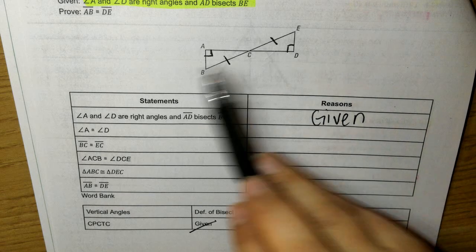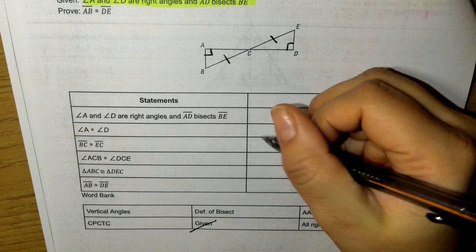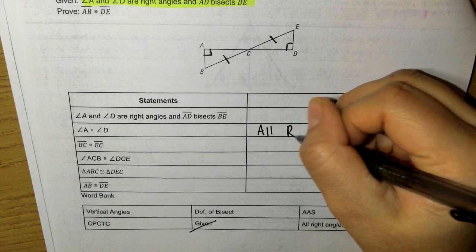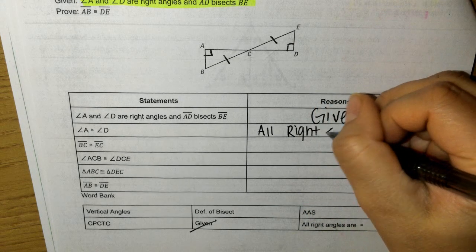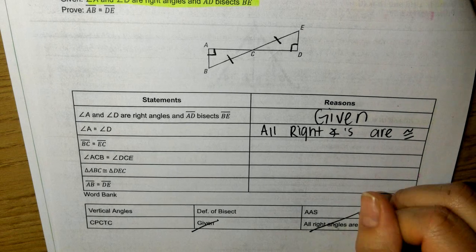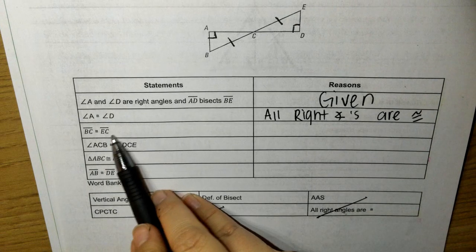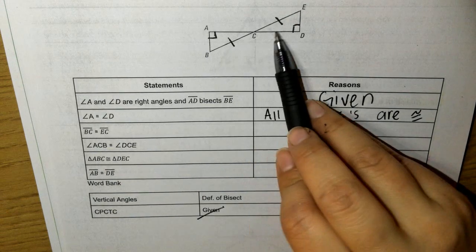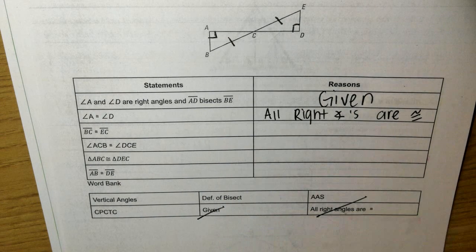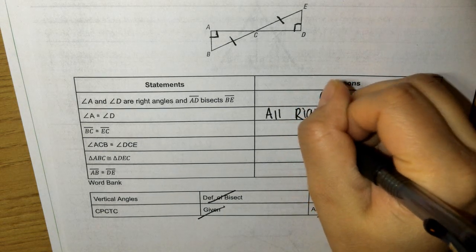They're both right angles. What talks about right angles? All right angles are congruent. I'm abbreviating a lot. I'm sorry. Okay, BC is congruent to EC. Well, why do we know this? Because AD acted as a bisector. We're going to write definition of a bisector.